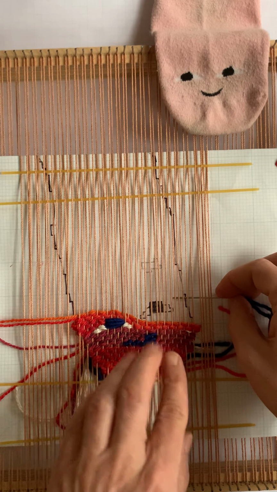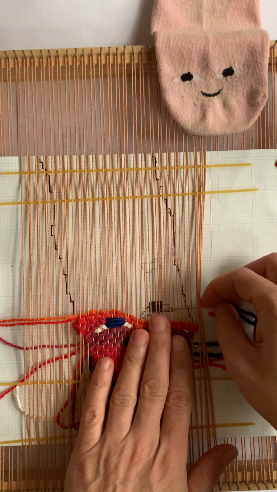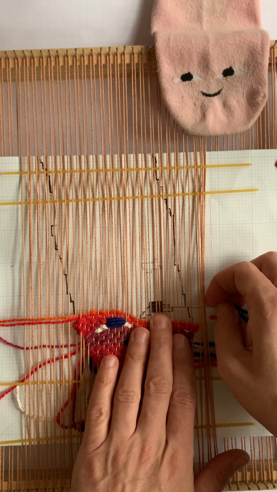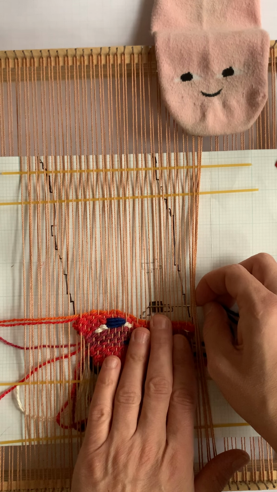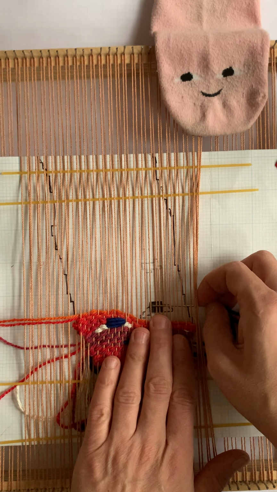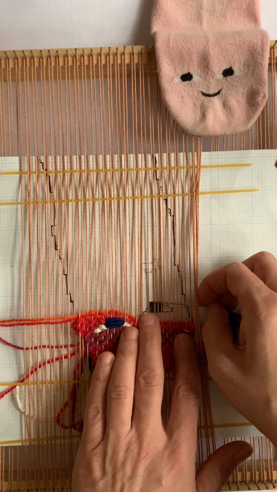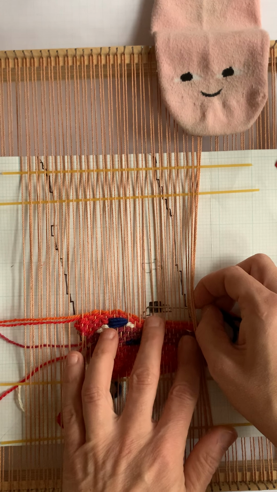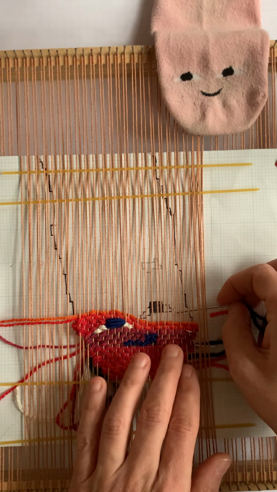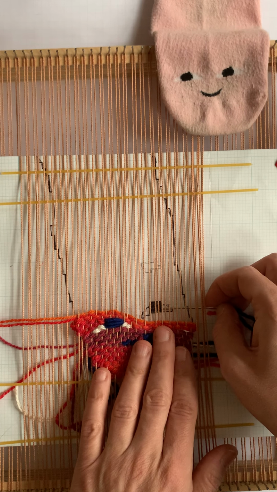And I'm just pressing down on the warp, and you can see these are the warp ends, 1, 2, 3, 4 that we're going to be weaving. And again, how many picks? 1, 2, 3. Okay, so I'm going to come in.